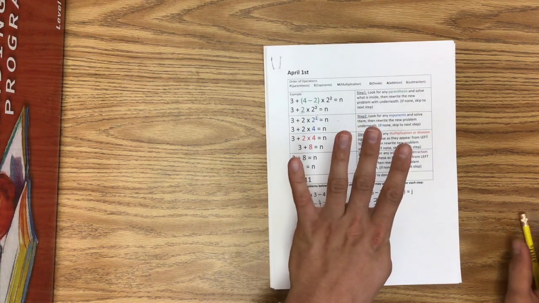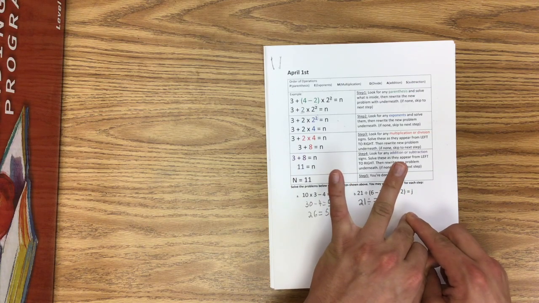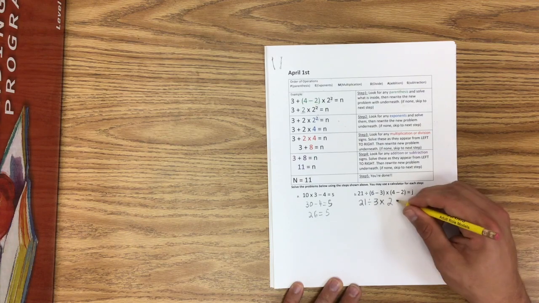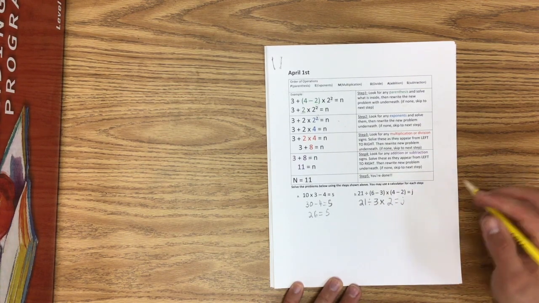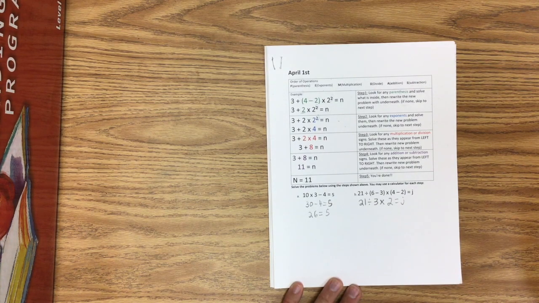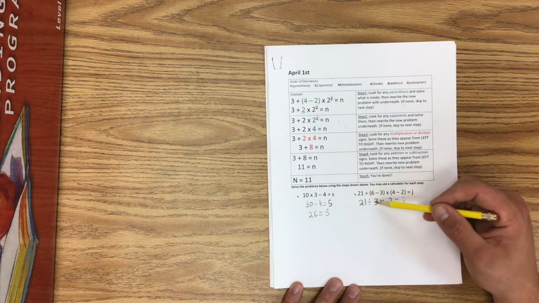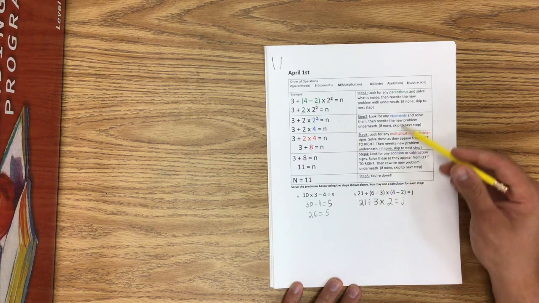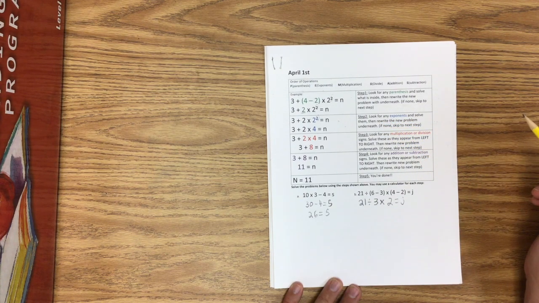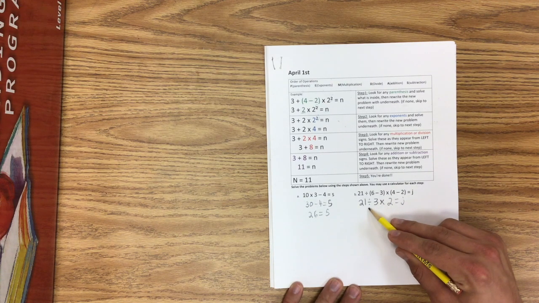4 minus 2, here's my 4. I'm left with 2. Okay, so my 2 goes right here, equals j. I like how I rewrote this problem. Okay, now I can skip down to exponents, but I don't have any exponents. I had parentheses, but no exponents. So I skip down to multiplication or division. I've got both. I've got a multiplication and a division.